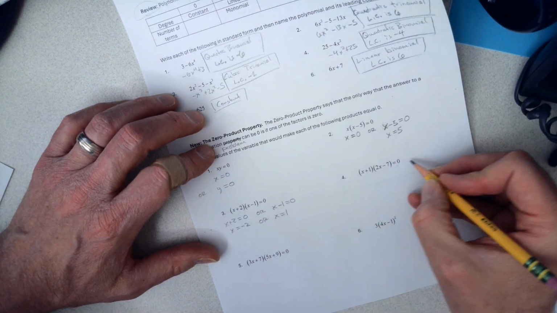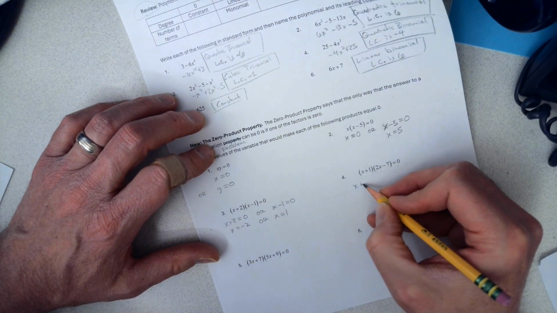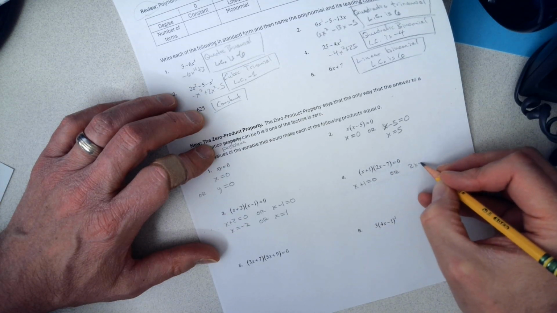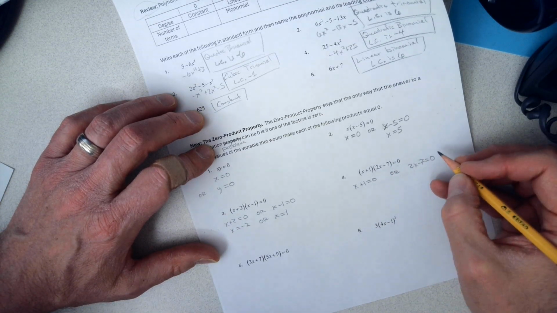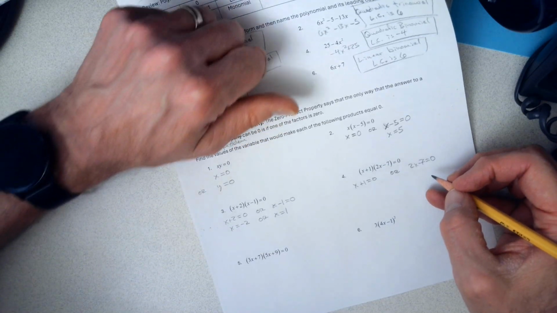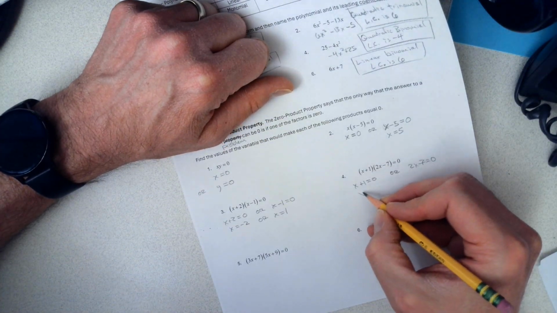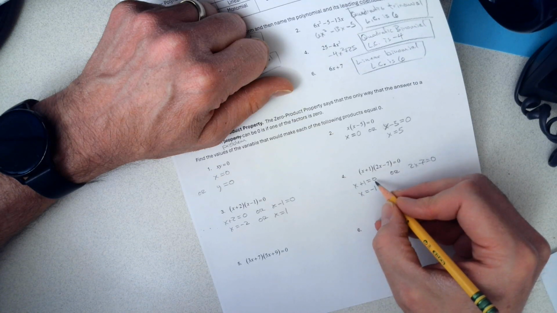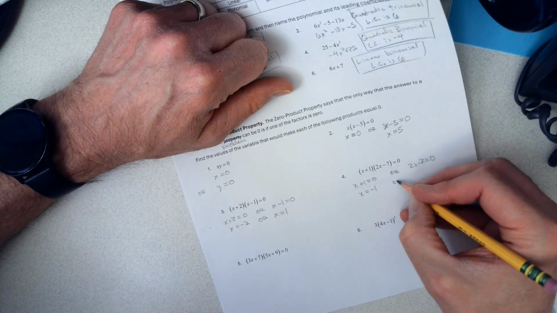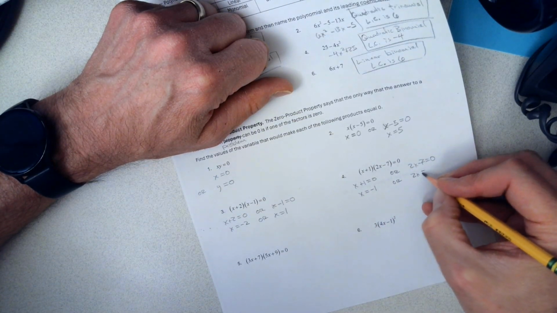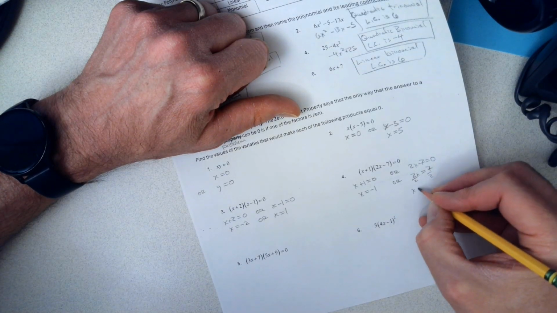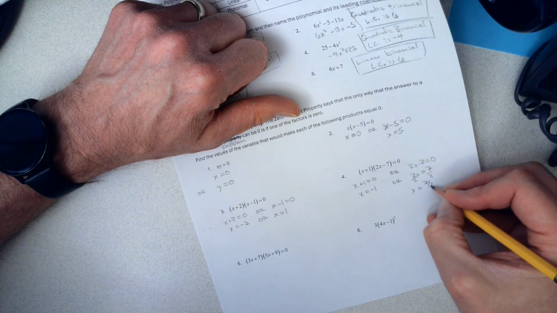Okay. For this one, either x plus 1 is equal to 0 or 2x minus 7 is equal to 0. It's got to be one of those two things. That means that x would have to be negative 1 here if I subtract 1 from both sides, or the 2x equals 7, and then dividing by 2 on both sides, x is equal to 7 halves.